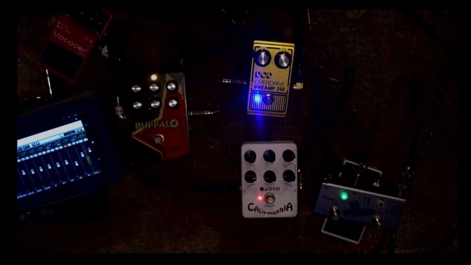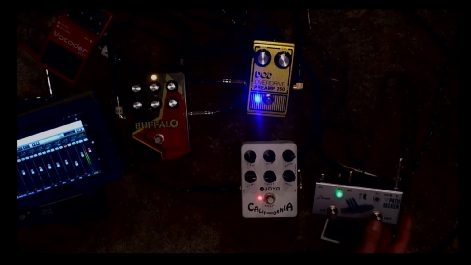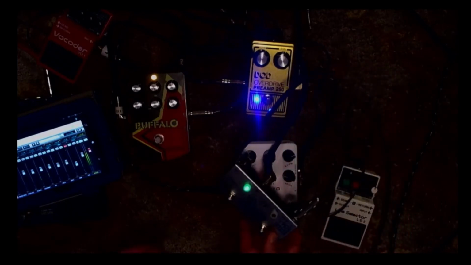It is more specific for what I need than the Boss LS2 pedal, but the LS2 is awesome too. Let's kind of switch around some cables so you see that.